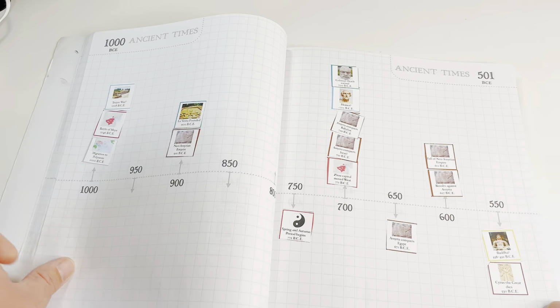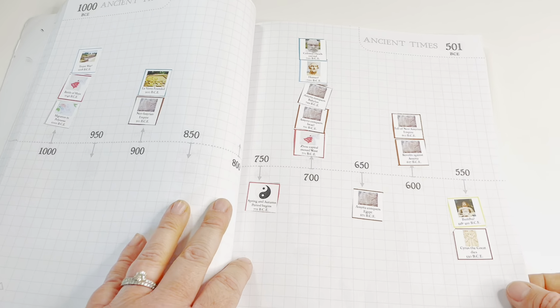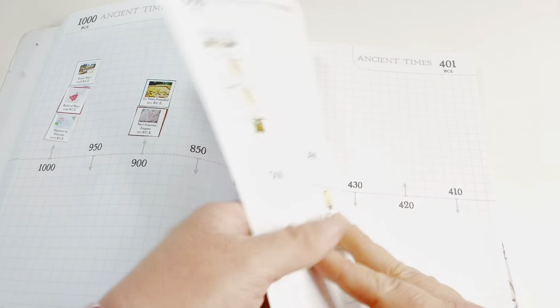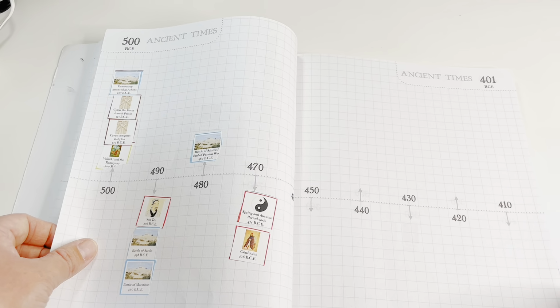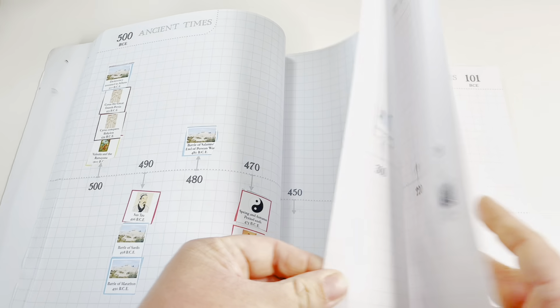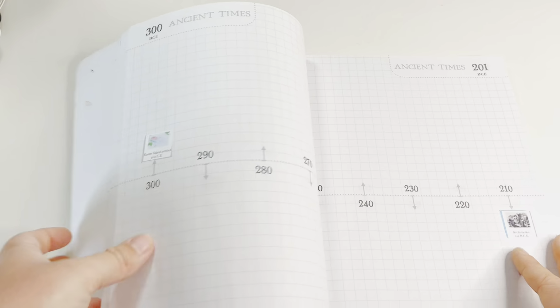You can also print out the paper. It's like 50 pages long, but if you have enough wall space, you could absolutely do the timeline the way that it was designed. I think that's it. Oh, there's a couple more. So that is all I have to show you.